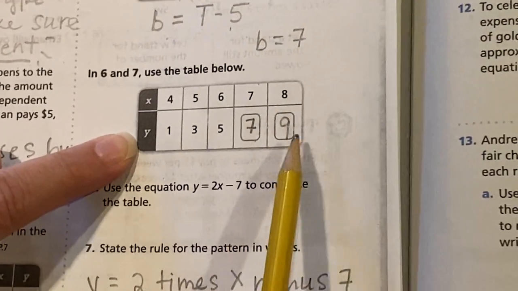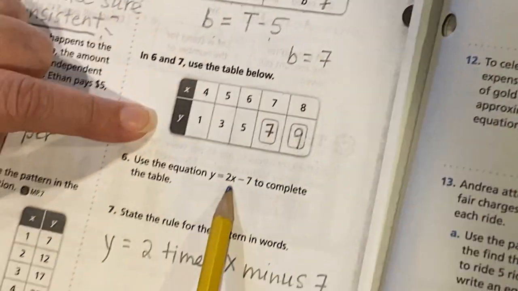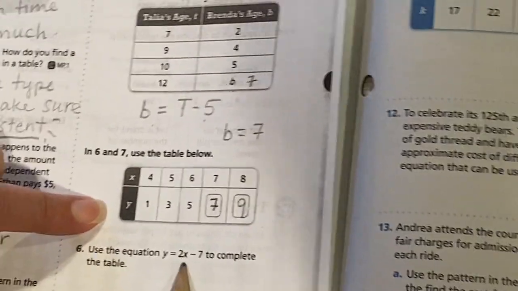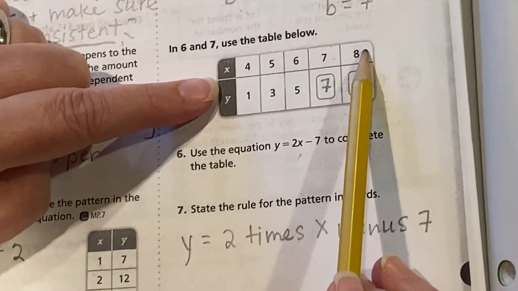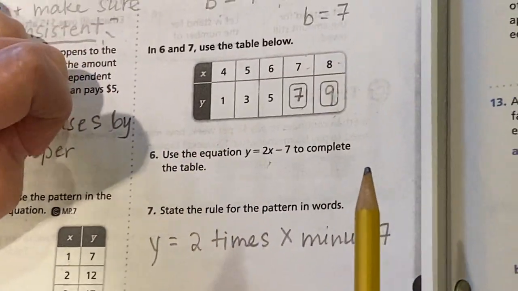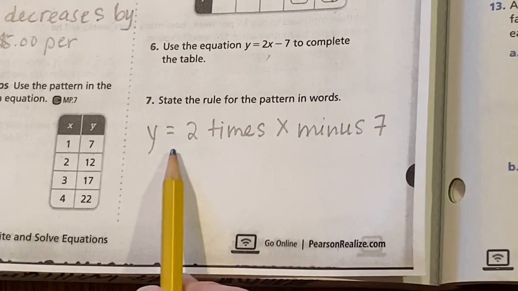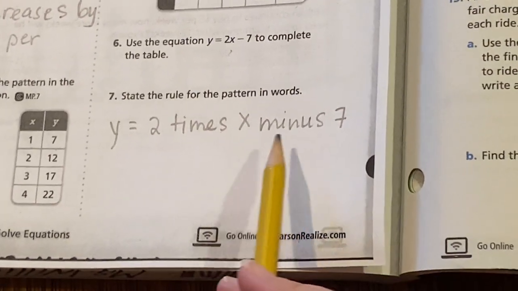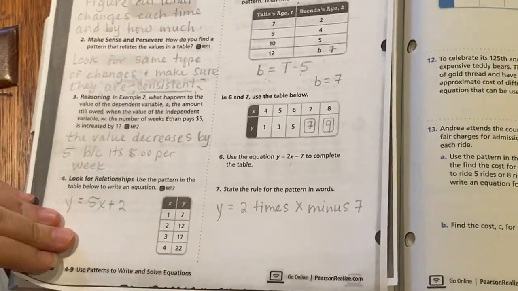Okay, for 6 and 7, here's how you should have completed that table. This should be 7, and this should be 9. And if you plug it into the equation, you can see that it works. 2 times x, that's 14, minus 7 is 7. 2 times 8 is 16, minus 7 is 9. All right? And then if you're going to put that into words, you would say y equals 2 times x minus 7. All right? That's it.